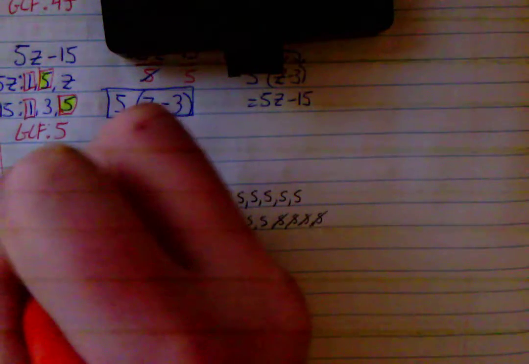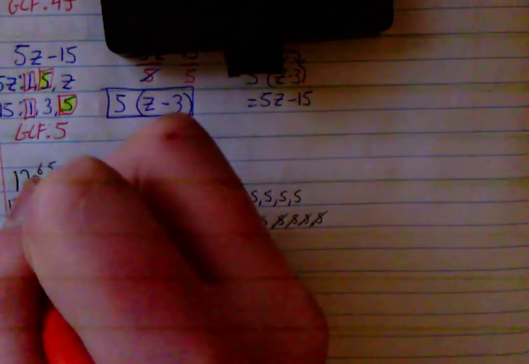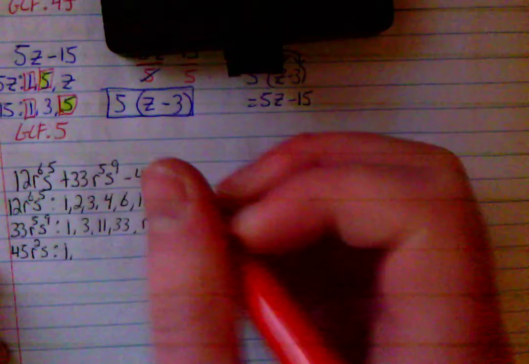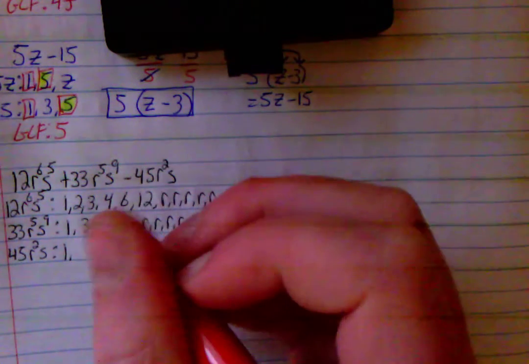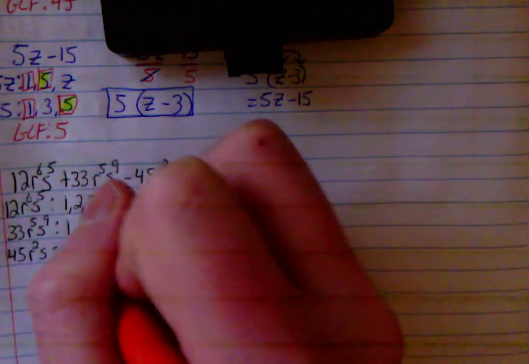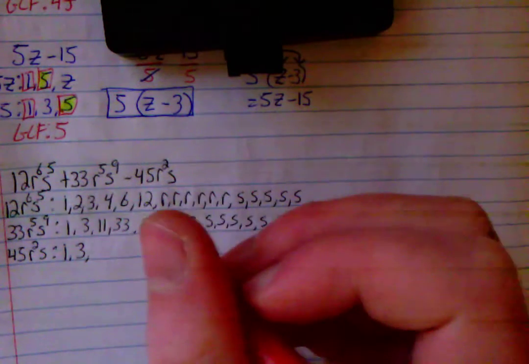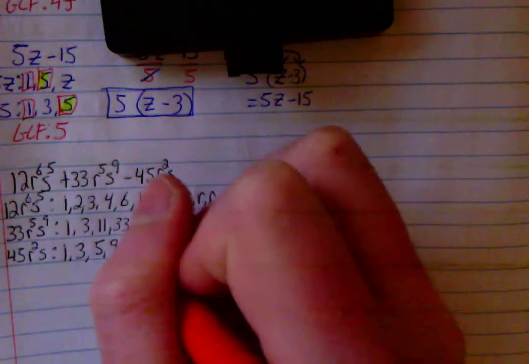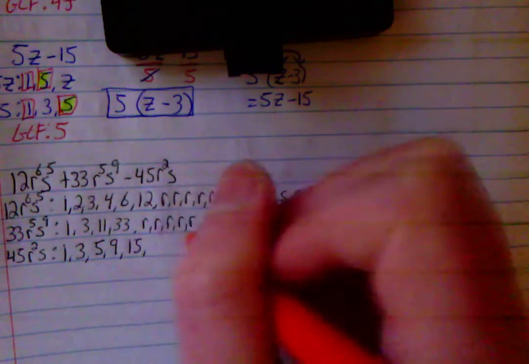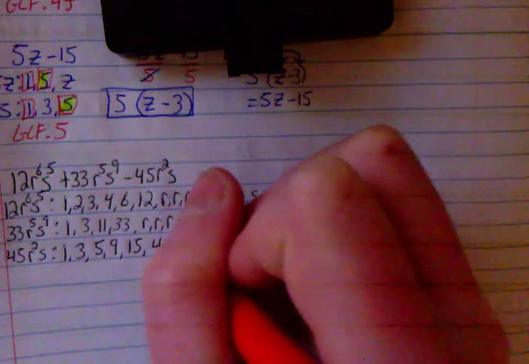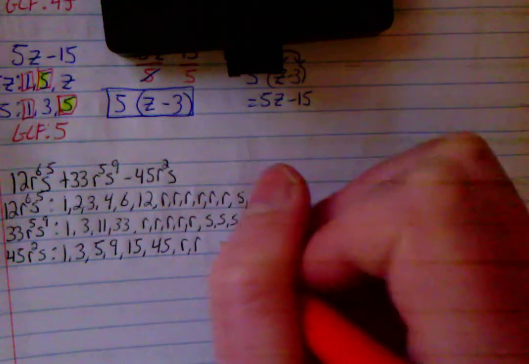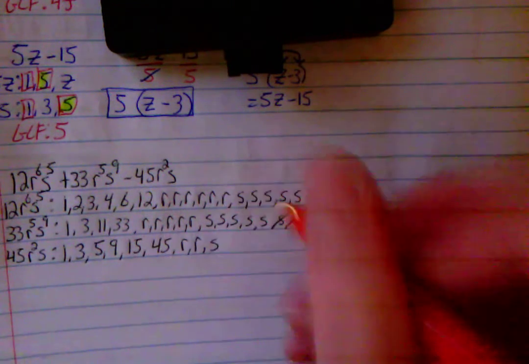And our last factor is 45r squared s. Factors of 45 are 1, 3, 5, 9, 15, and 45.